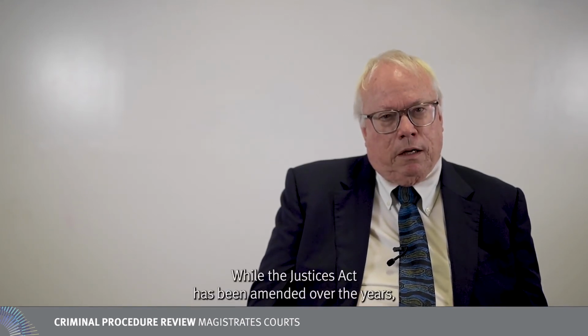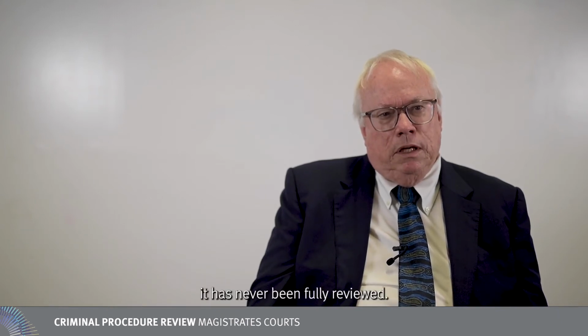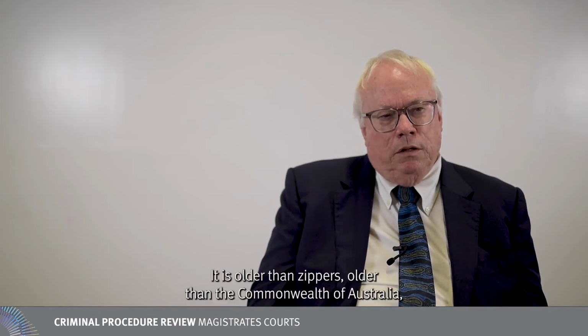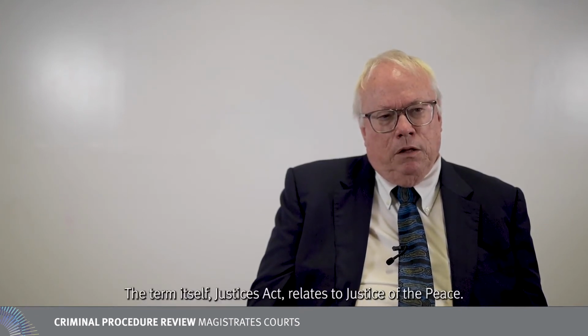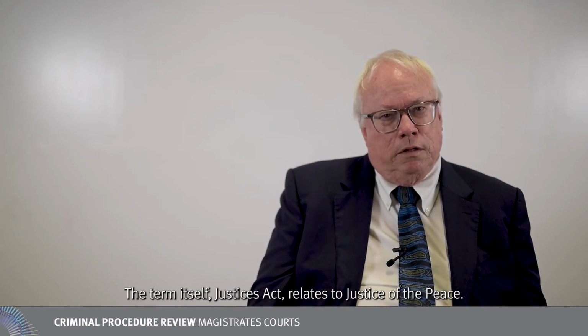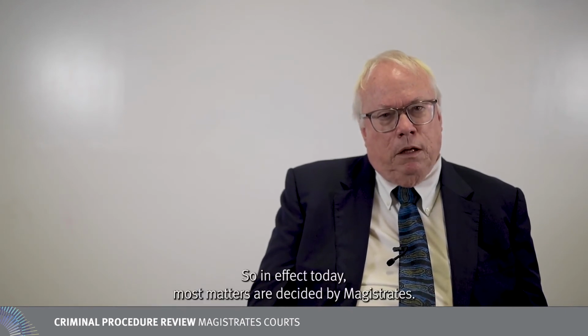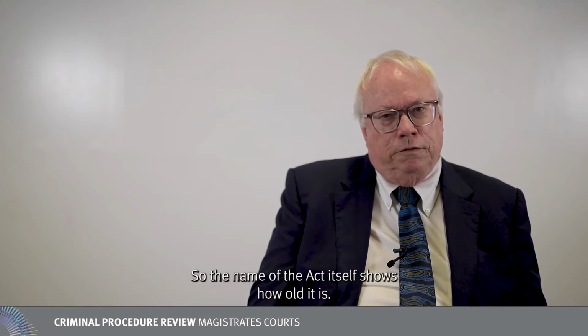While the Justices Act has been amended over the years, it has never been fully reviewed. The Justices Act is about 135 years old. It is older than zippers, older than the Commonwealth of Australia, and it is written for another time. The term itself, Justices Act, relates to justice of the peace. So, in effect, today, most matters are decided by magistrates. So the name of the Act itself shows how old it is.